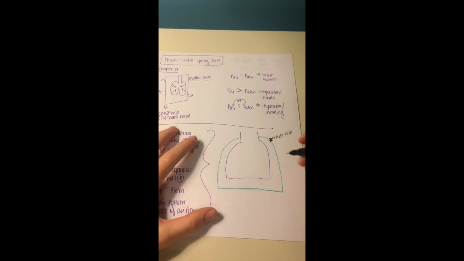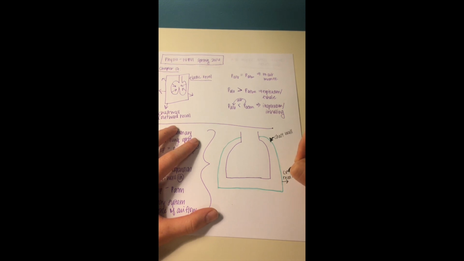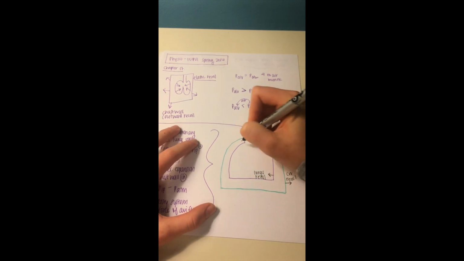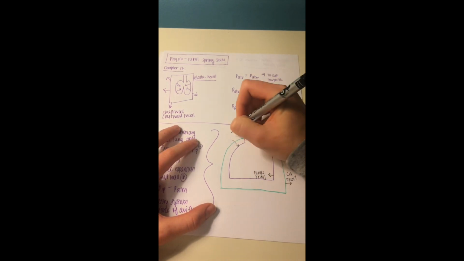Okay, so like we said before, your chest wall has recoil outward, and then your lungs have recoil inward. So obviously these are your lungs.